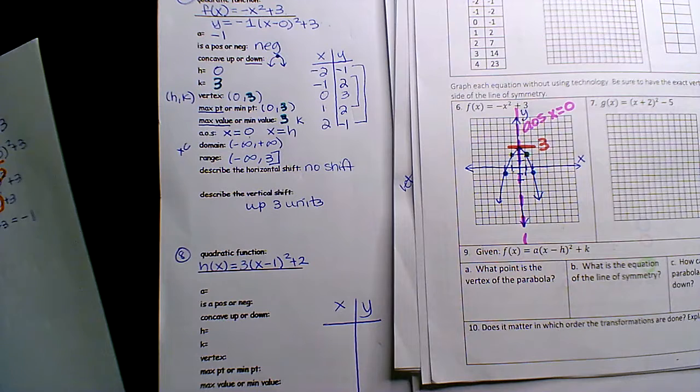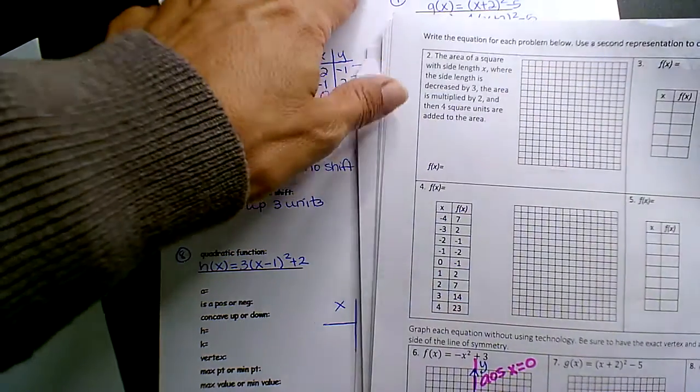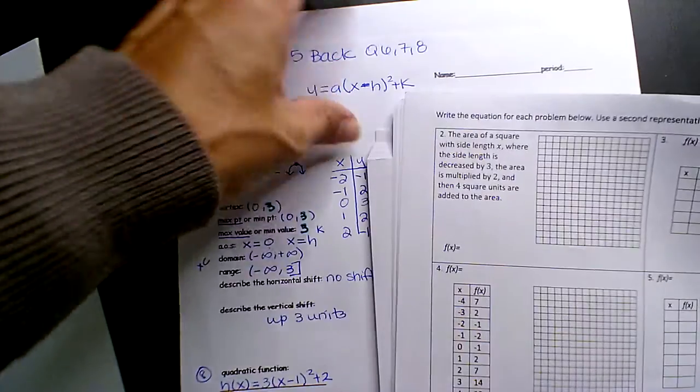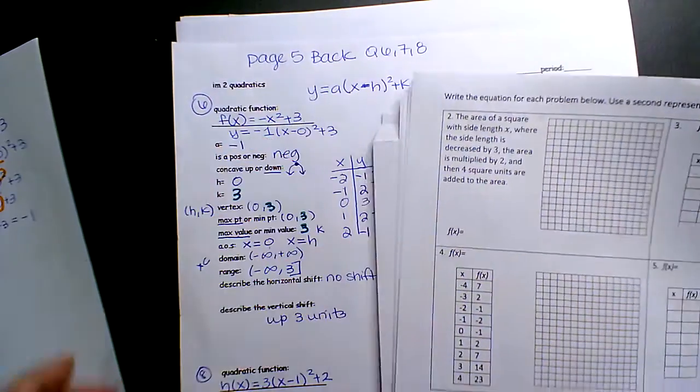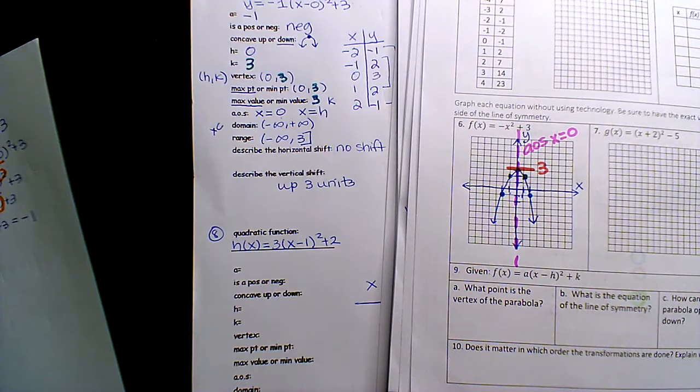Okay, can I shut it off? By the way, when I shut it off, it clears out because it saves. It takes it back to the beginning. But then I save it, and then I'll type this page into Canvas, page 5 back, questions 6, 7, and 8. That'll be the title, and then you'll see a little video, and that's this video.